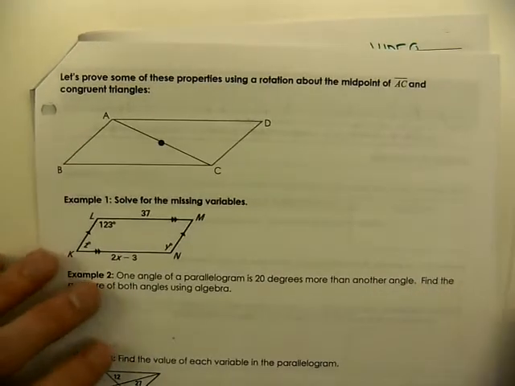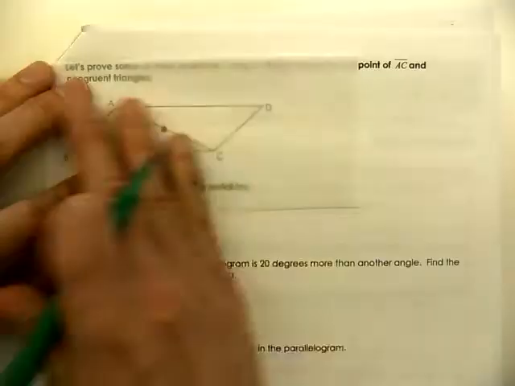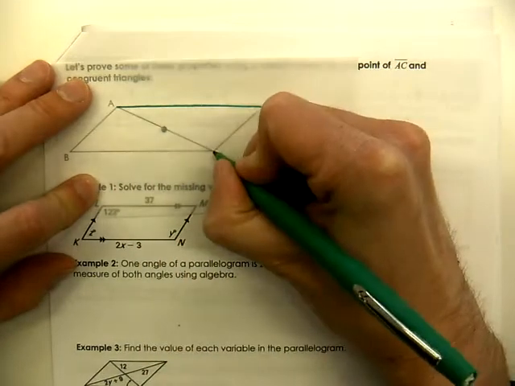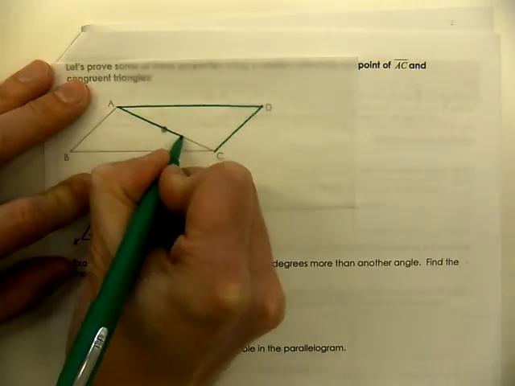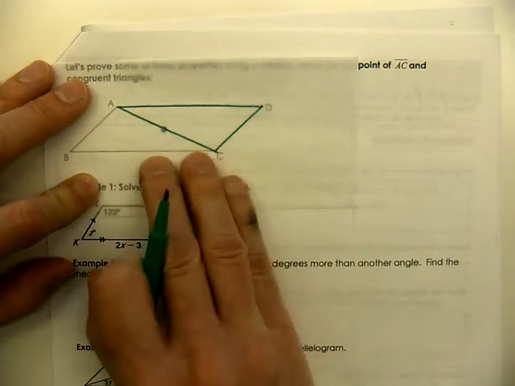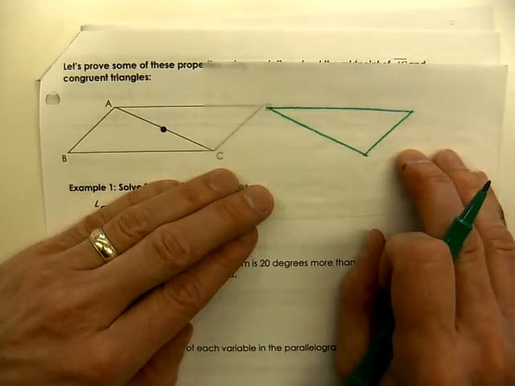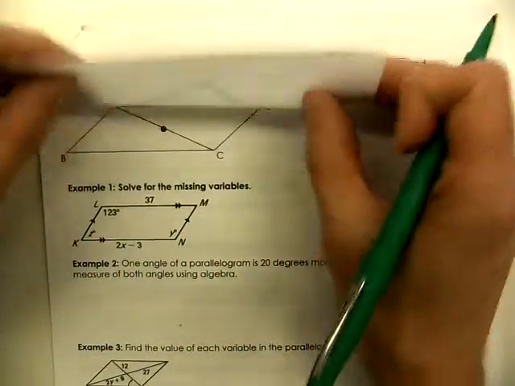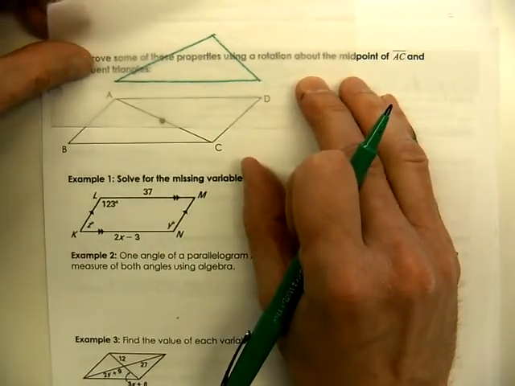Now I know it says here at the top, let's prove some of these properties using a rotation. So this is not a formal proof, it's actually more of a demonstration. But you might remember when we were doing translations and rotations and other kinds of transformations in general, we would find that if we were to move an object, like if we were to translate it, it would stay the same size and shape. We call that a rigid translation. Or we could take this and reflect it. And if we were to reflect it someplace else, it was the same size and shape. We call that a rigid reflection.